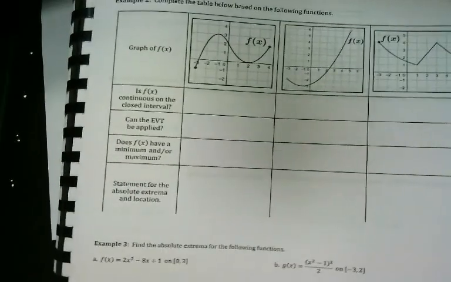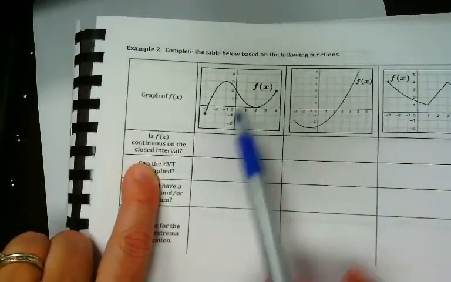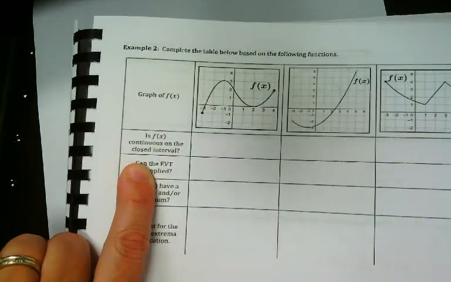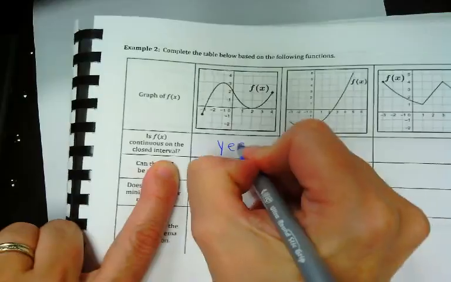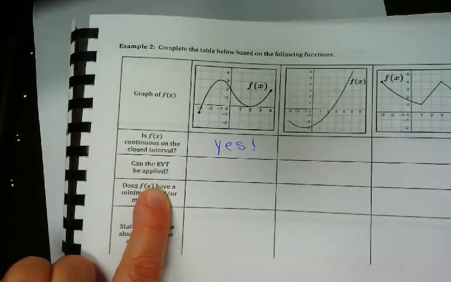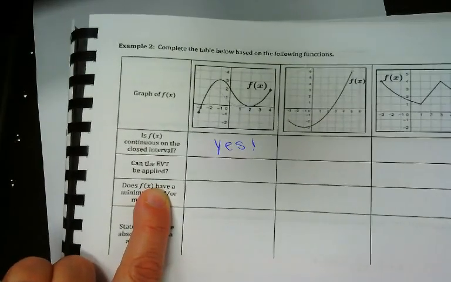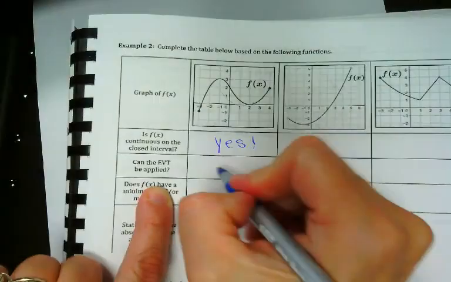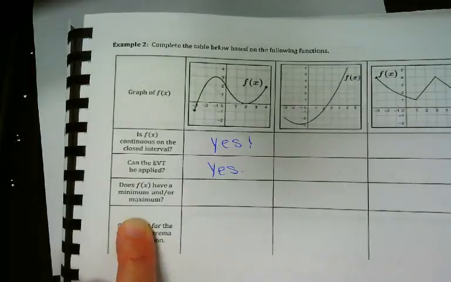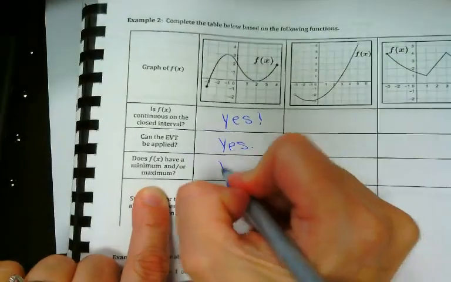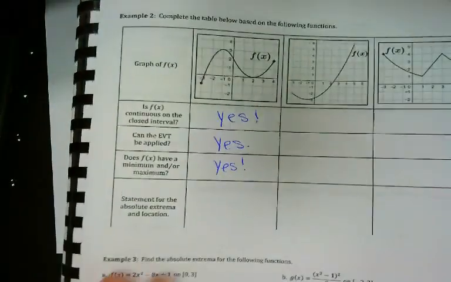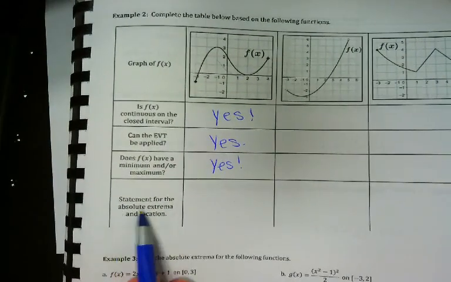We'll go through one of these examples here. Let's look at this first picture. Is this function continuous on the closed interval? Should be a nice, easy yes. Therefore, because it's continuous on the closed interval, the extreme value theorem can be applied. Does f of x have a min and a max? Of course it does, because it's a closed interval.